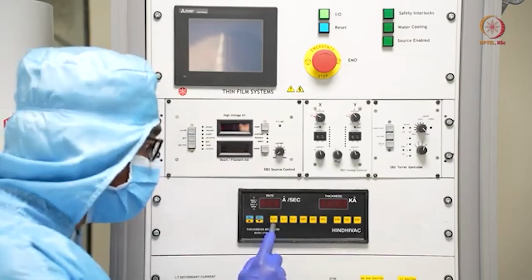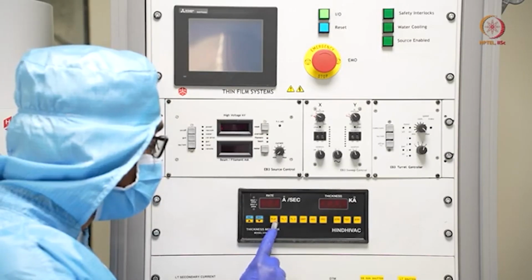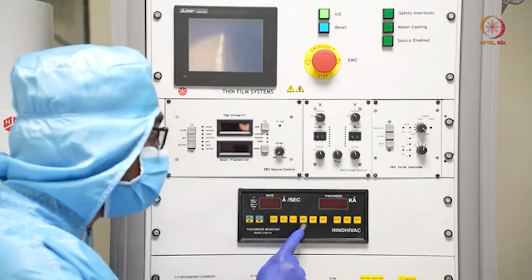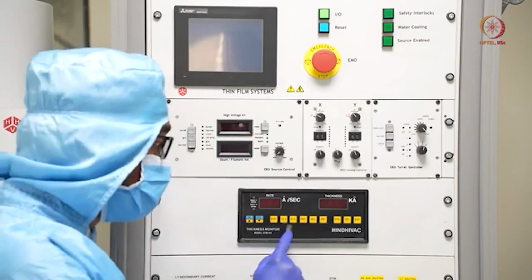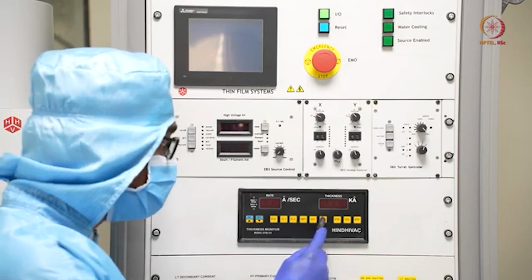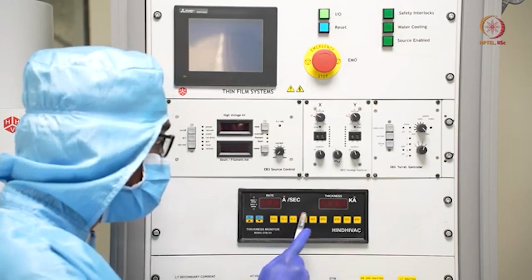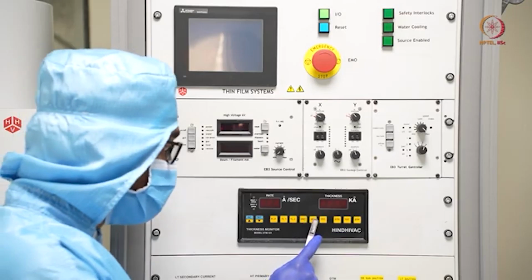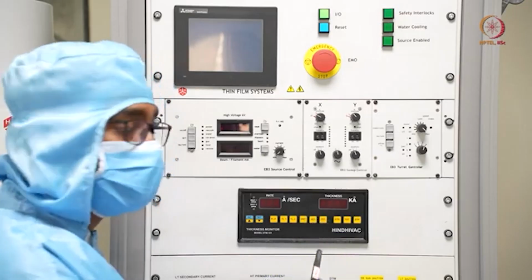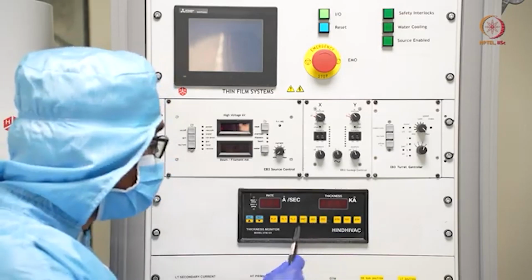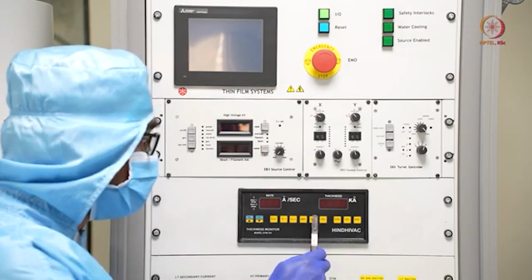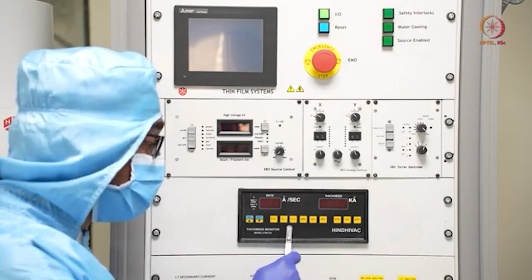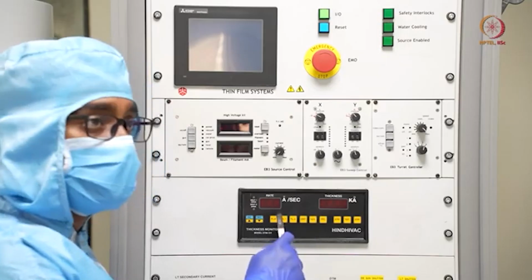So we can select a film number, and corresponding to that film number we can give the inputs as numbers, basically like tooling factor, then density, then ACI, or tooling factor correction, like that. So with this we can just define one material for this particular DTM.